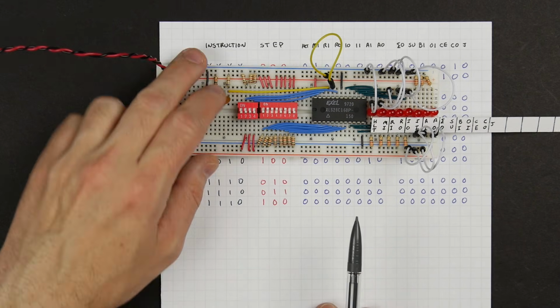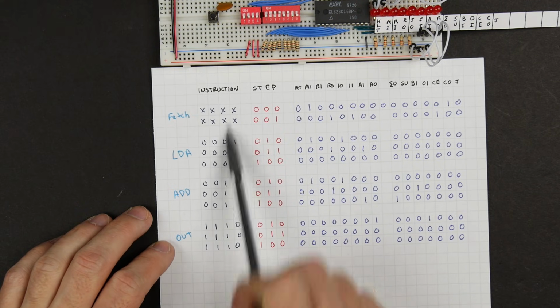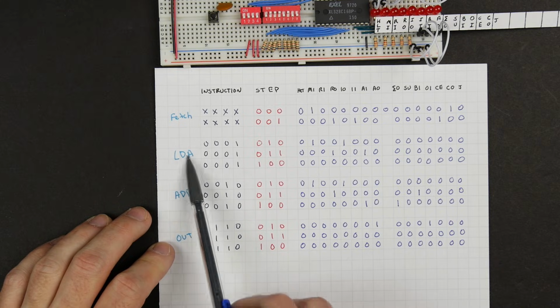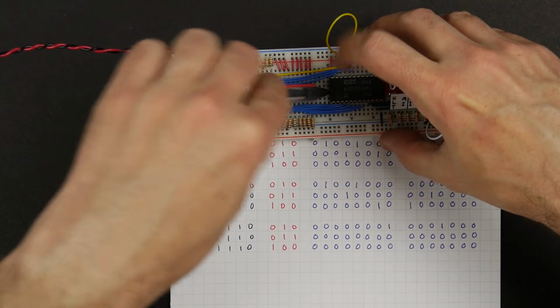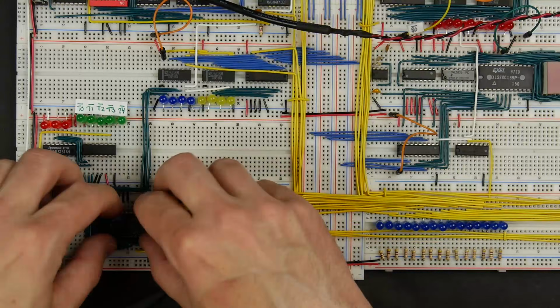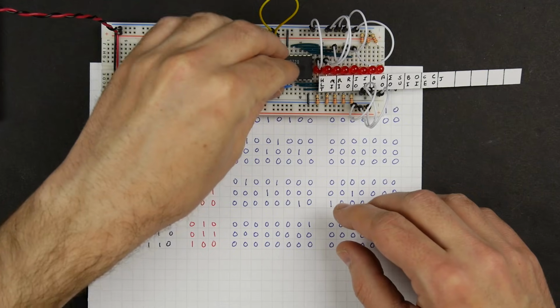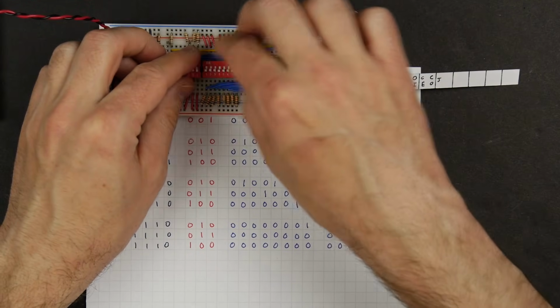And so now this EEPROM is completely programmed for the fetch cycle for any instruction, as well as the additional microcode instructions for load A, add, and the output commands. So now we can pop this out and put it back in the computer. And then we'll pull out the next one and program that one the same way. So if we put this in here now, we'll go back to address 0.